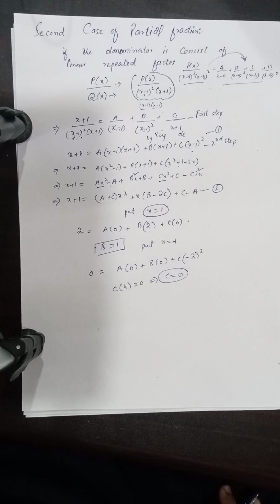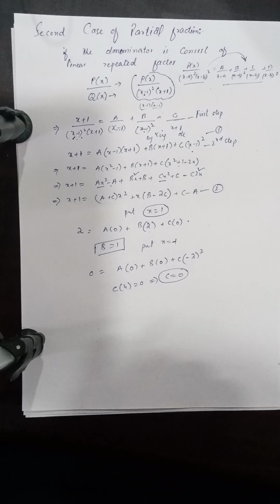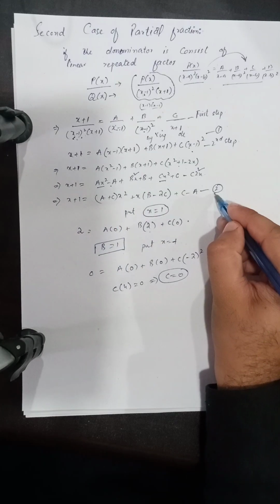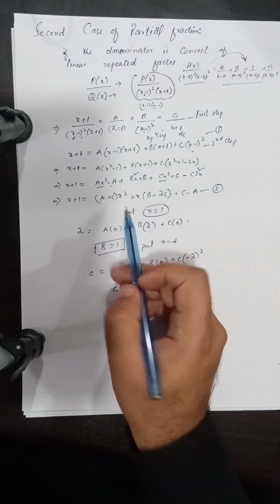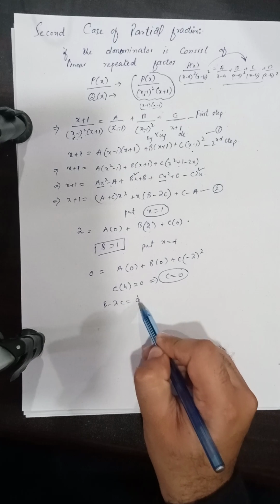Now c is equal to 0. Comparing coefficients in equation 2, the x coefficient gives b minus 2c equal to 1.